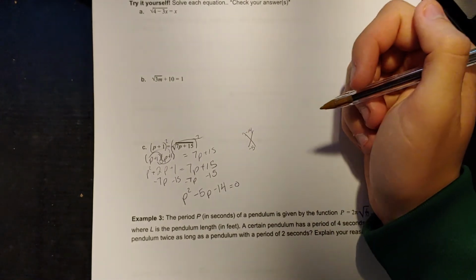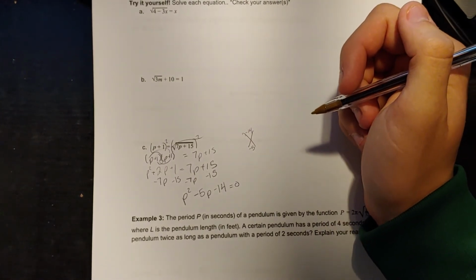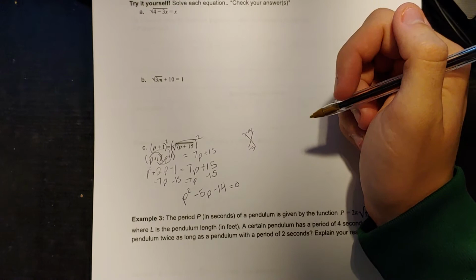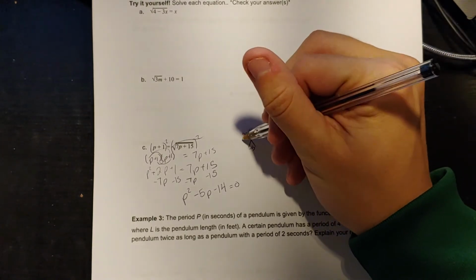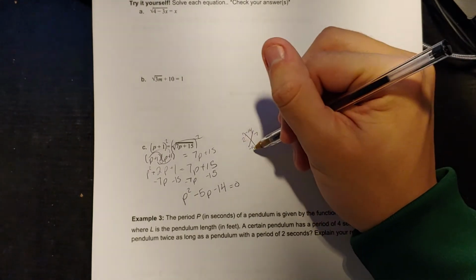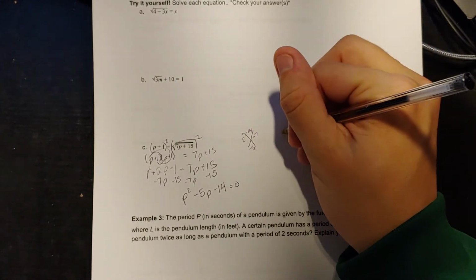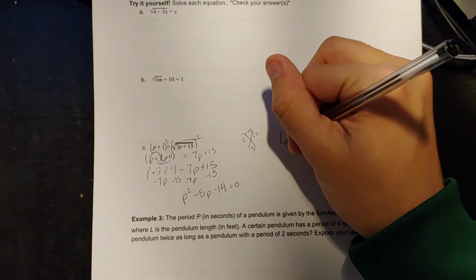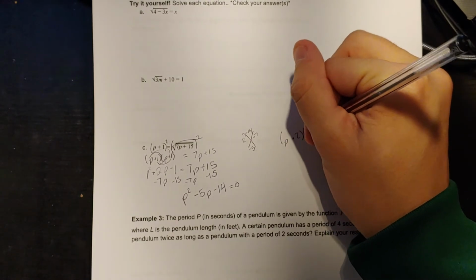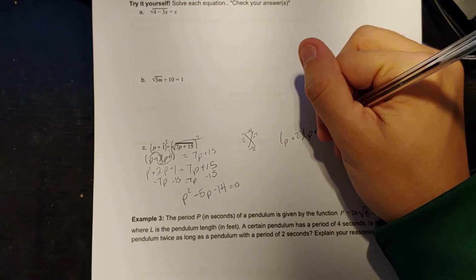If you think about it, there's only two ways you can multiply to 14: 1 and 14, and 2 and 7. 2 and 7 are 5 apart, so I have 2 and 7. Because they have to add to negative 5, that means my 7 has to be negative. So then I have p plus 2 and then p plus 7.